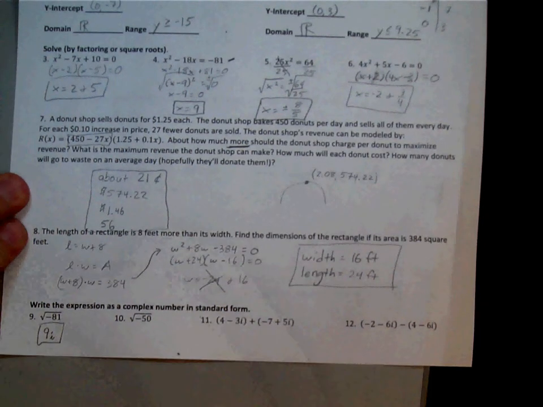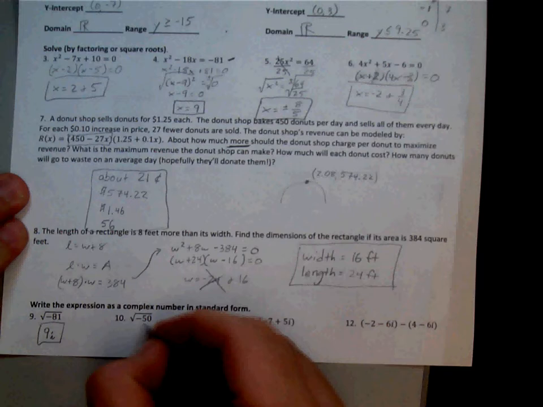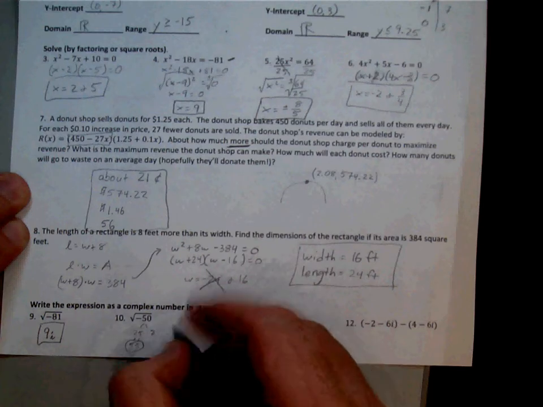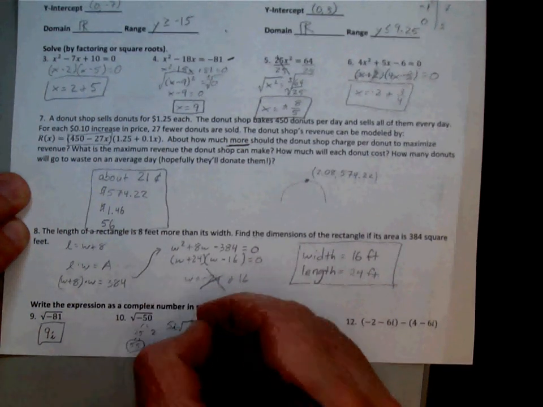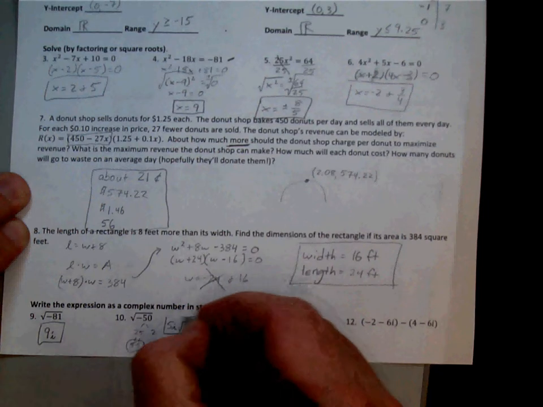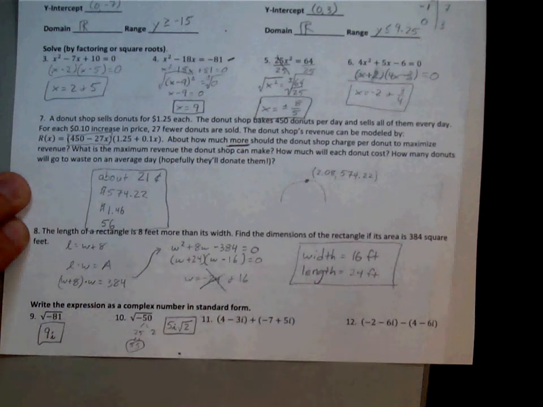So this one, 50, breaks out to 25 and 2. 25 goes to 5 and 5, so there's a pair of 5s. So I get to pull a 5 out. I have to pull an i out because of the negative, but this 2 is stuck inside the square root, inside the radical. So 5i square root of 2.